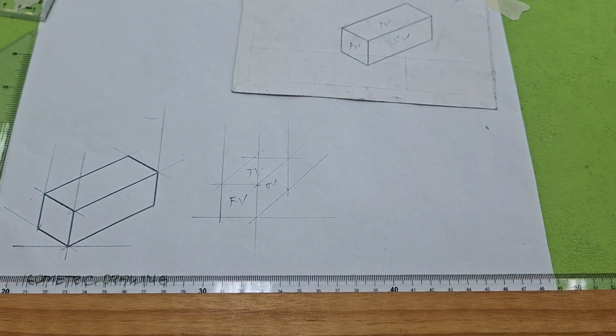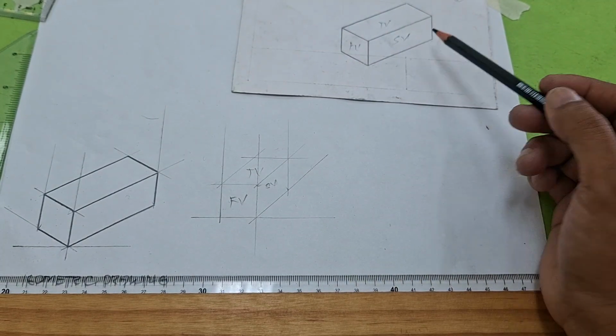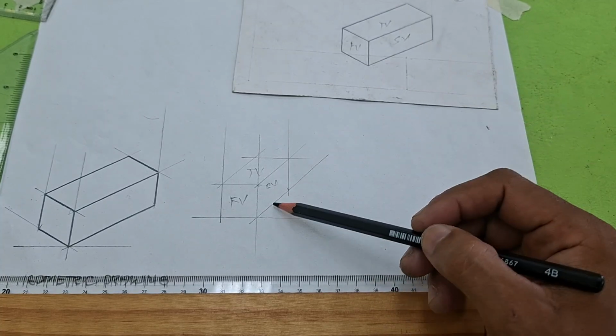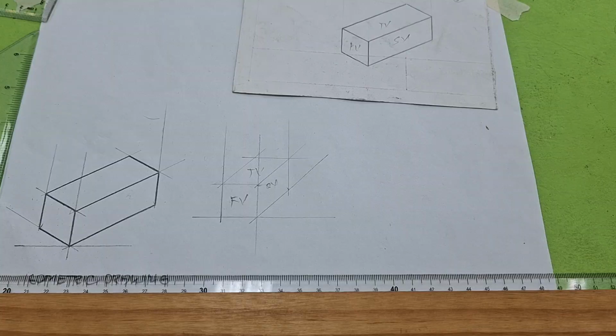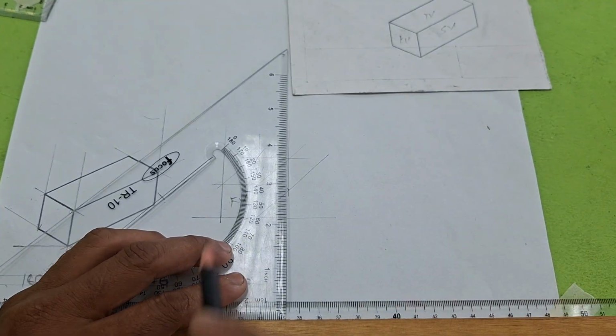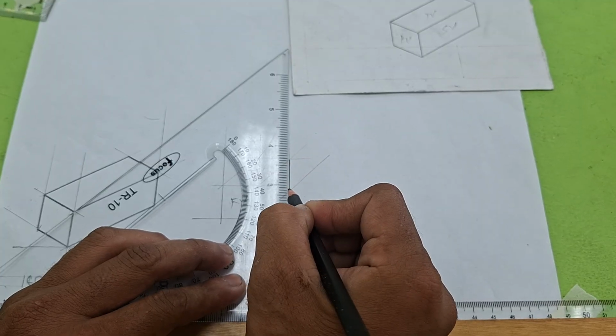So please take note that in cabinet drawing, if the actual length of the object is 5, you are going to draw the half of the actual length in cabinet. Then proceed to your step 4, which is darkening the necessary lines.